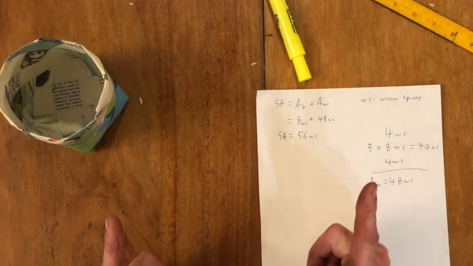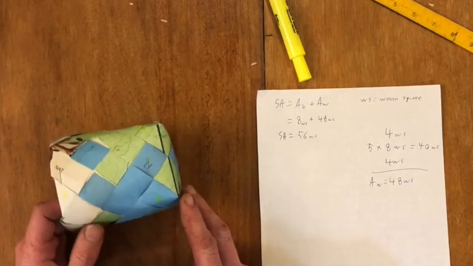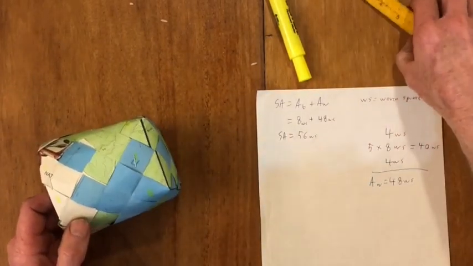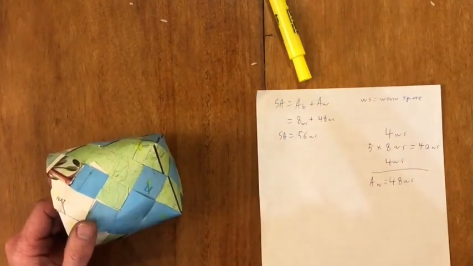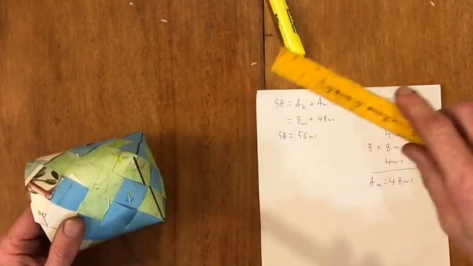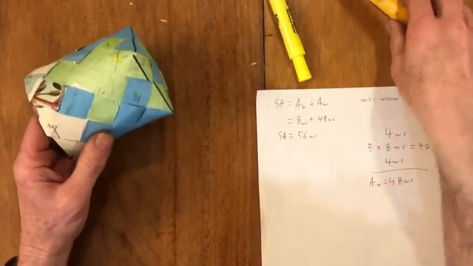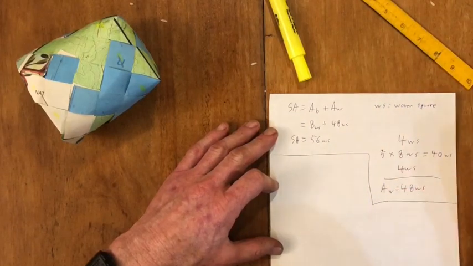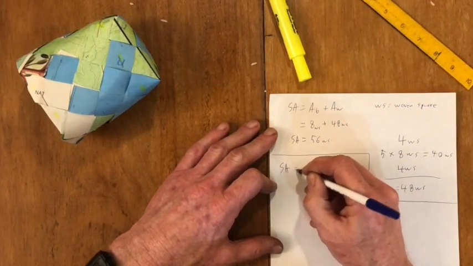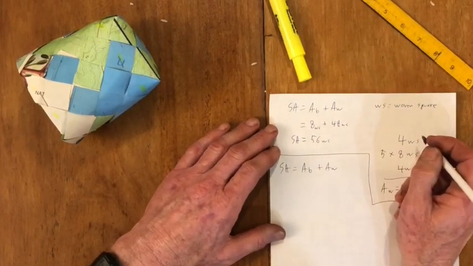Now one more thing you can do is you could measure the surface area using the standard unit of centimeters. We could do that, and then we could compare the two. All right, so let's do that. The surface area using a standard unit is going to be the same. It's going to be the area of the base plus the area of the walls.